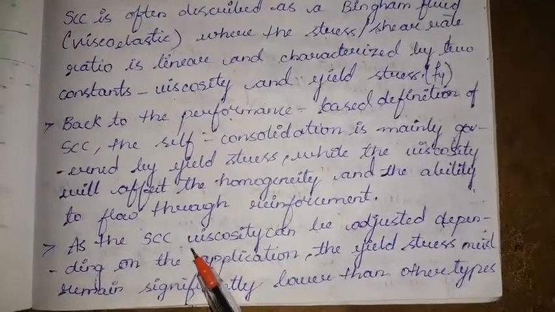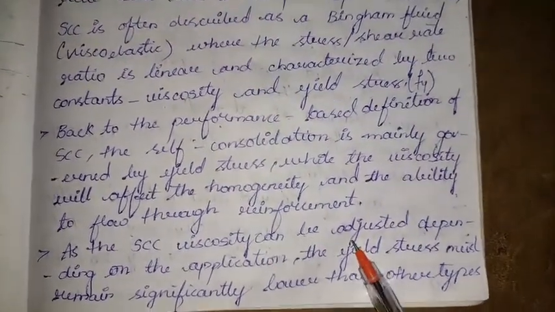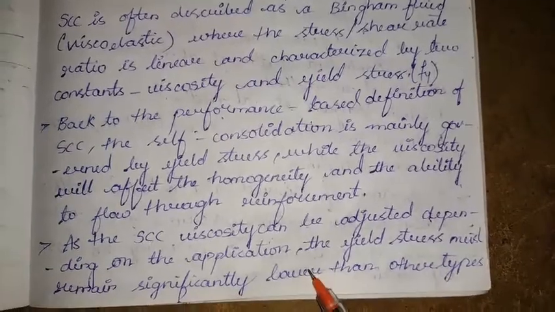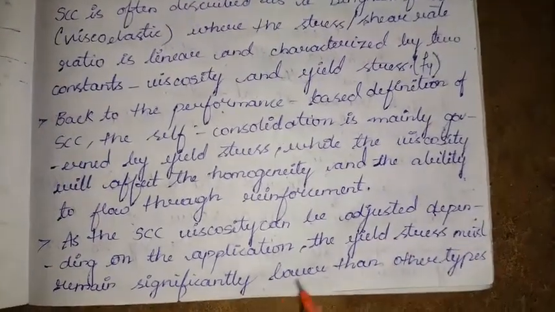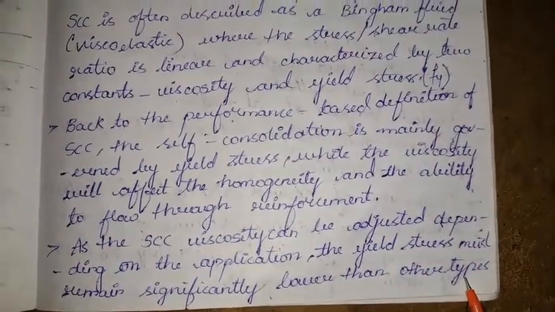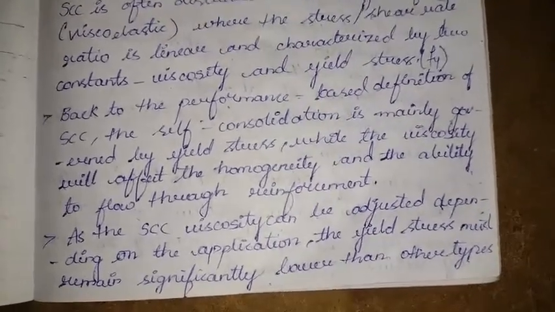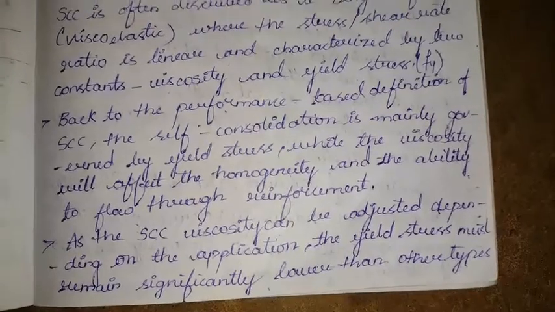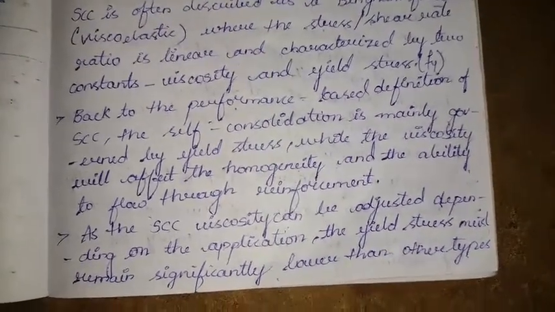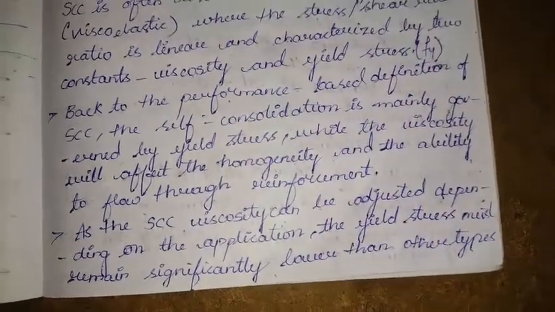As the self-compacting concrete viscosity can be adjusted depending on the application, the yield stress must remain significantly lower than other types. So we are adjusting the viscosity such that the concrete fills the formwork even if it has dense reinforcement.